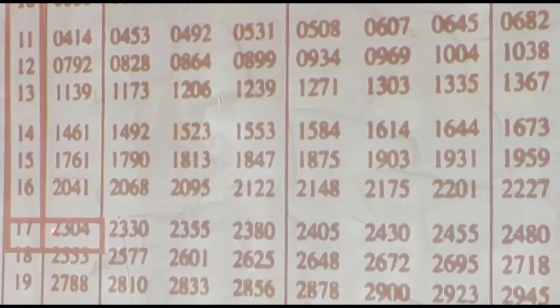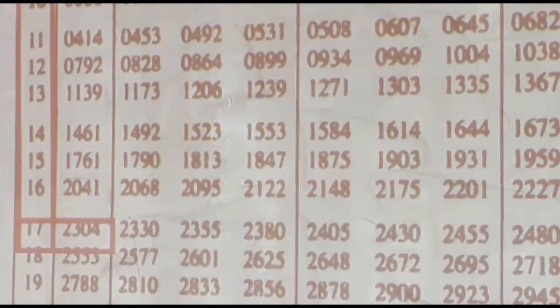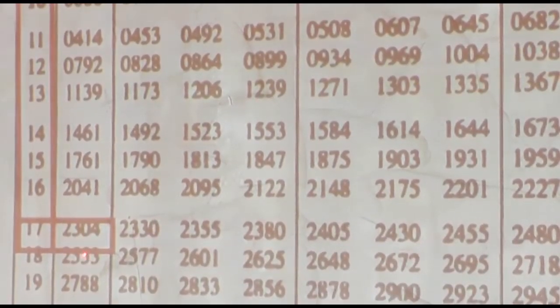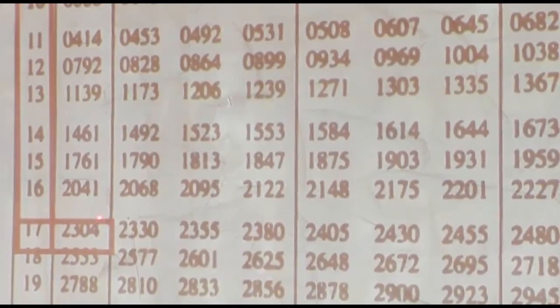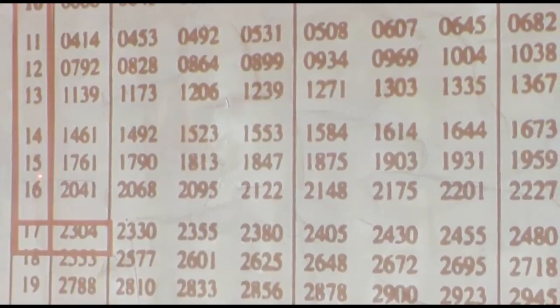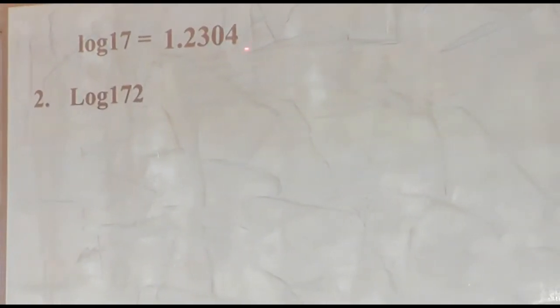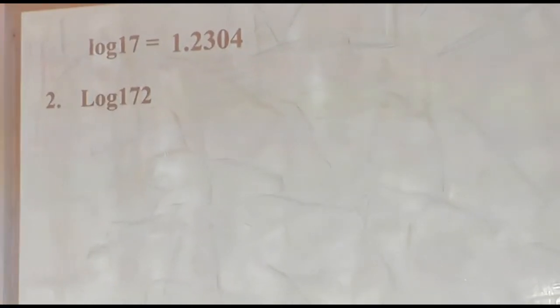Then we have there 2, 3, 0, 4. So from there, we have the logarithm of 17 to be 2304. The logarithm of 17 will be equal to 2304.